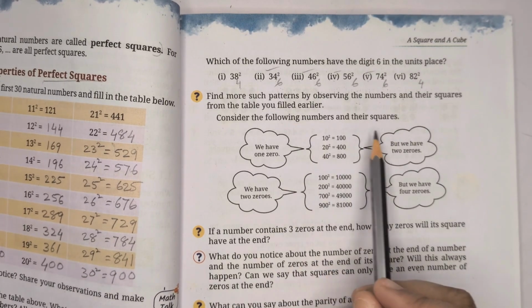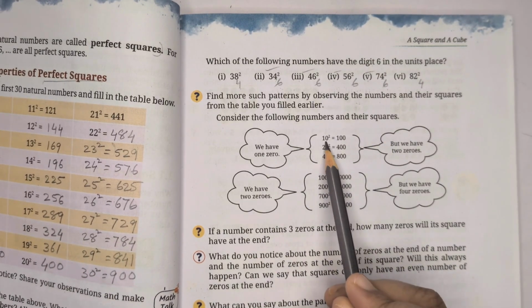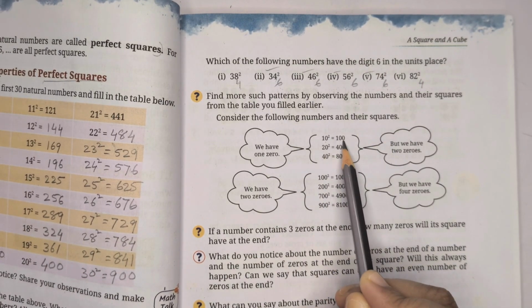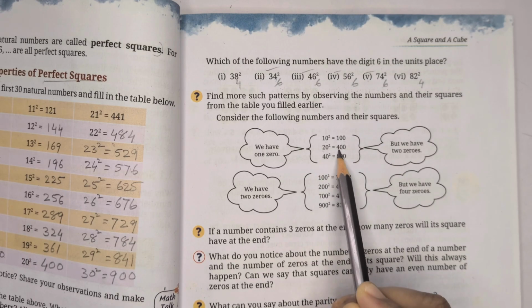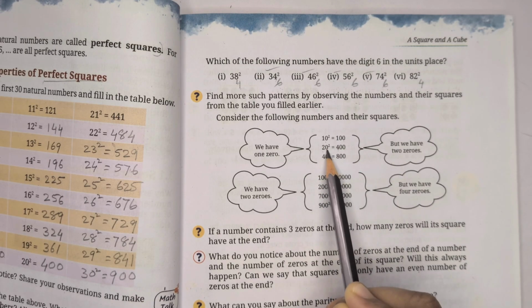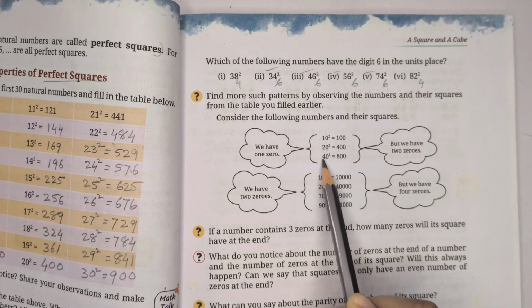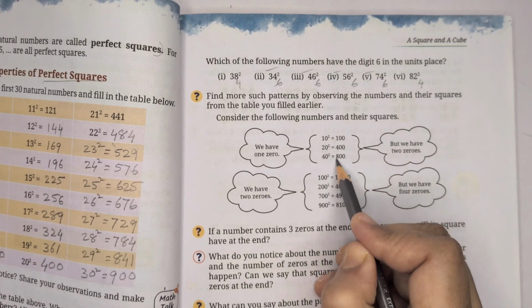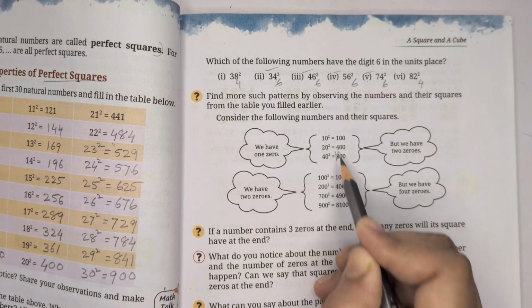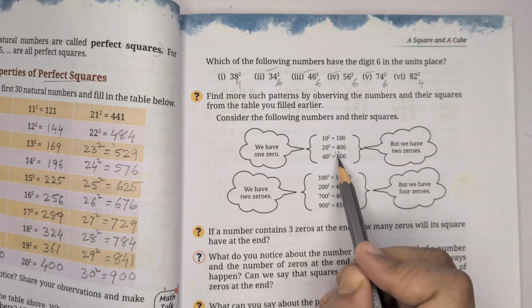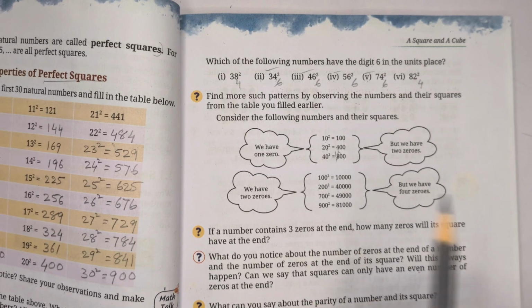If you consider the following numbers and their squares, 10 square gives 100, which is 2 zeros. 2 square is 4, and double the number of zeros, 2 zeros. 4 square is 16, not 8, 16 and then 2 zeros more, so it will come 1600.